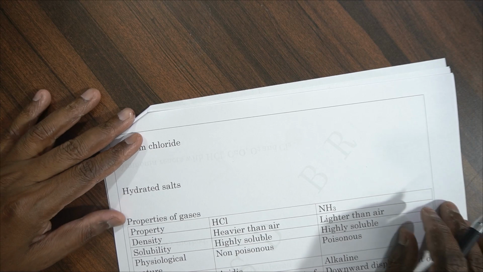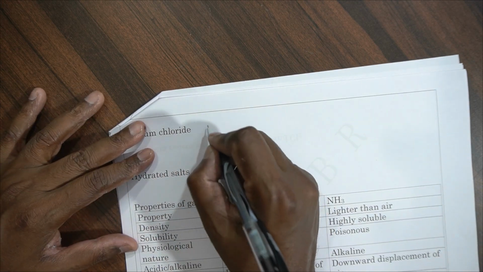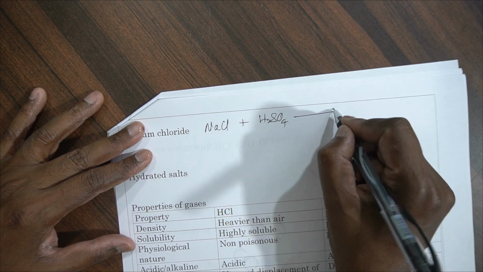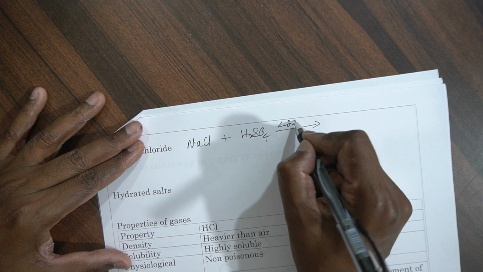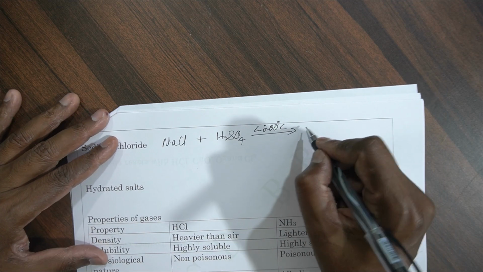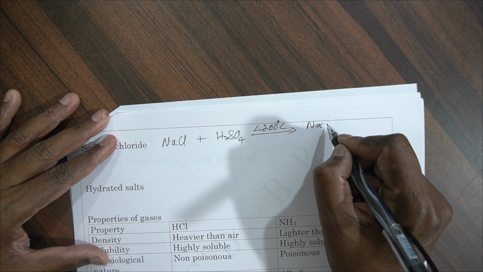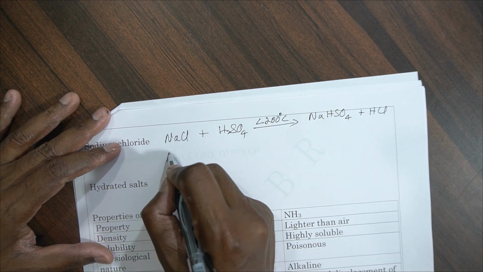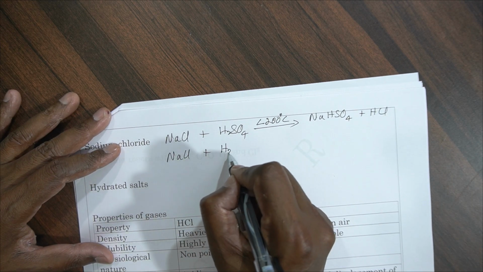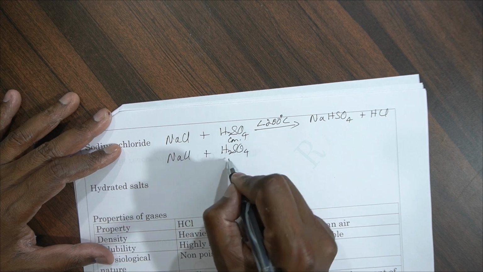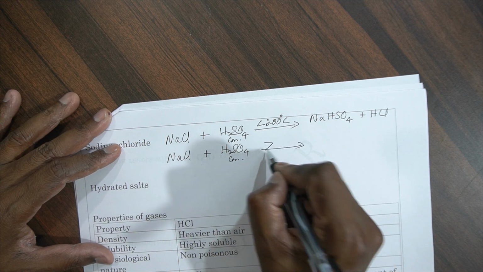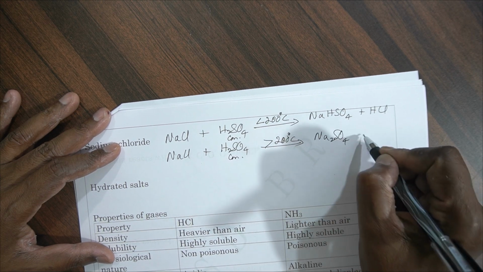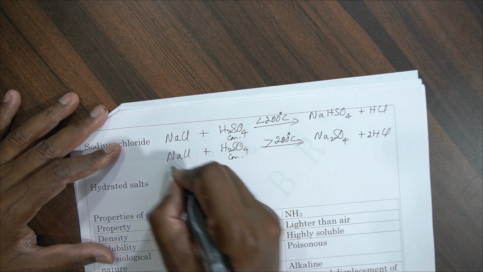And then the reaction of concentrated sulfuric acid with sodium chloride, NaCl plus conc. H2SO4. There are two reactions possible. One is below 200 degrees Celsius. We know this reaction, NaHSO4 plus HCl. Now NaCl plus H2SO4, this is concentrated, remember that. If the reaction temperature goes above 200 degrees Celsius, it will be Na2SO4 and HCl, 2HCl, 2NaCl.